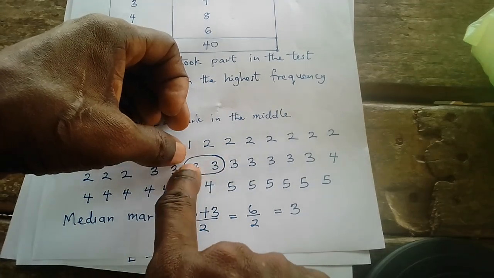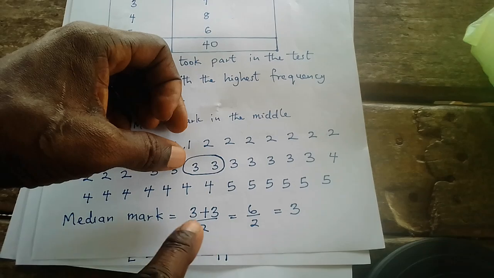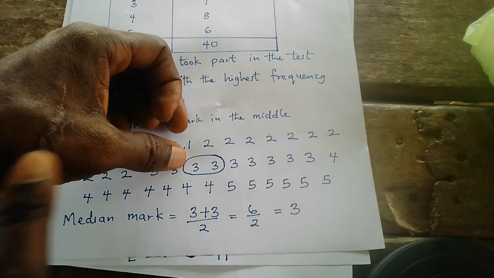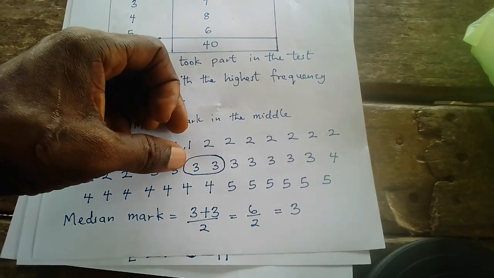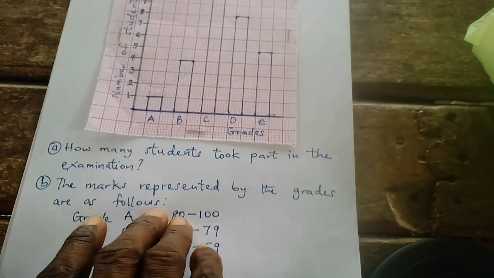So since there are 2 numbers in the middle, you add the numbers and divide by 2. So our final answer will give us 3. But in case you have only one number in the middle, that number will be the median. Median is the number in the middle.